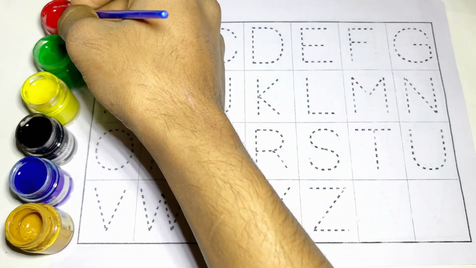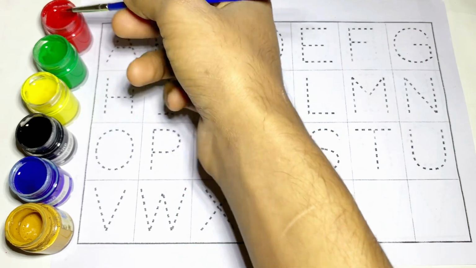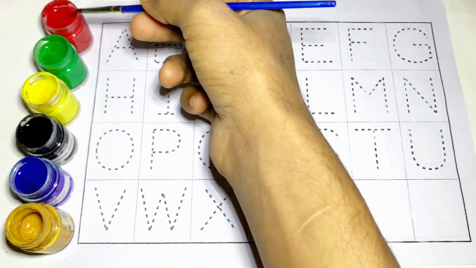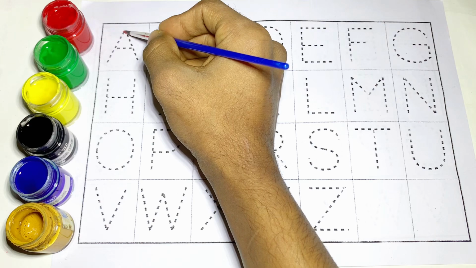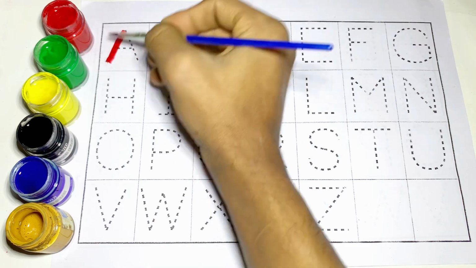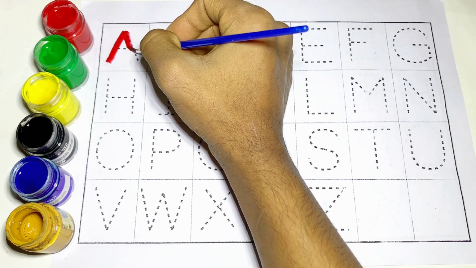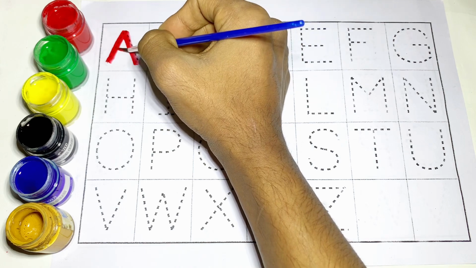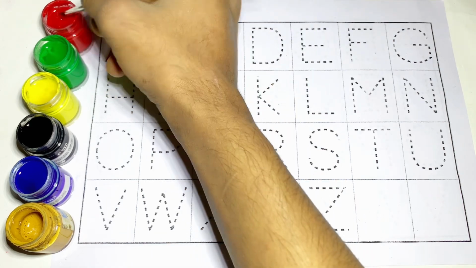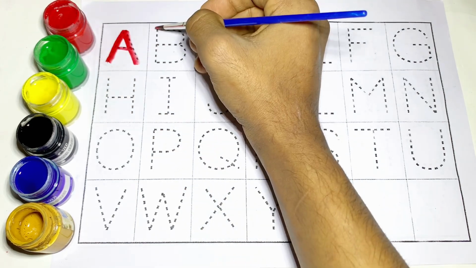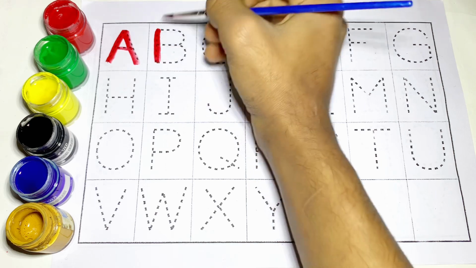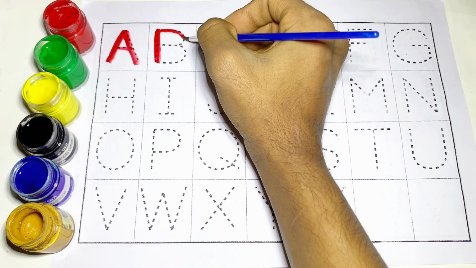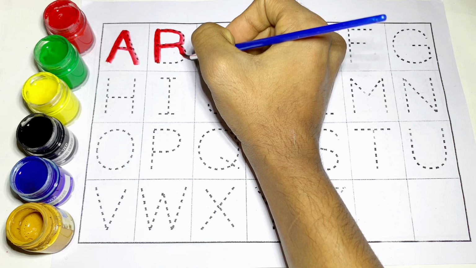Kids, first draw A. A for apple. A for aeroplane. And use red color. Kids, again use red color and draw B. B for ball. B for bat.